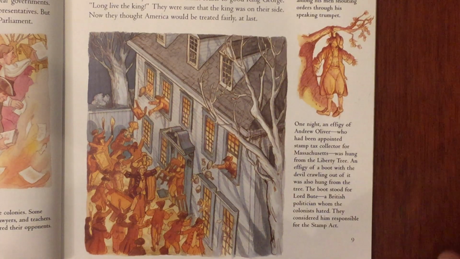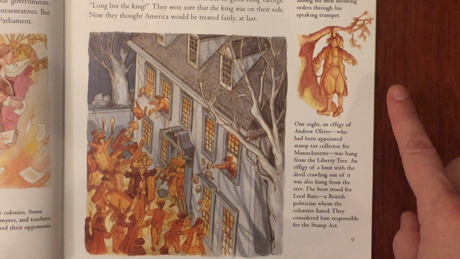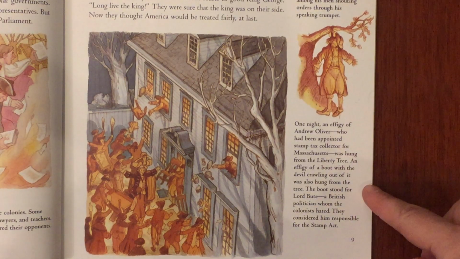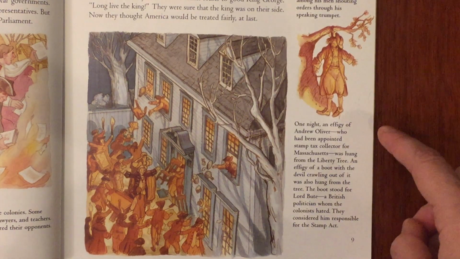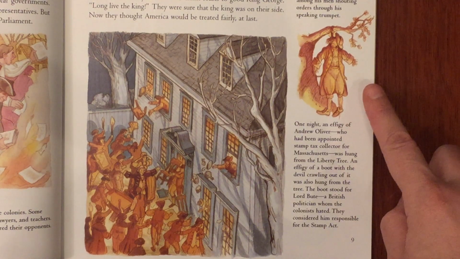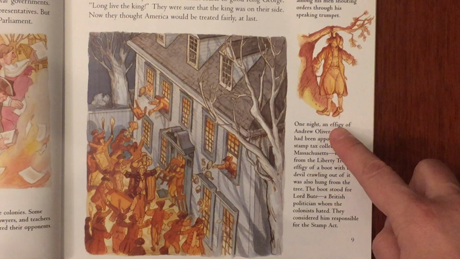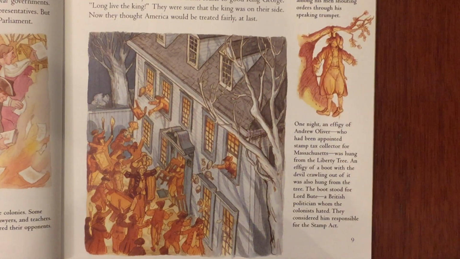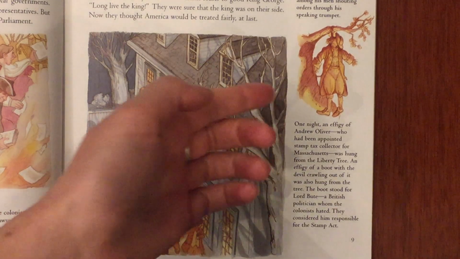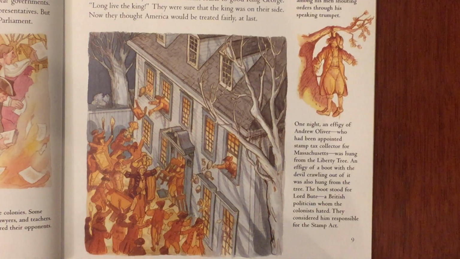The reason that I paused was because I was just trying to make sense of the picture and the words. So this is not actually the stamp tax collector who got hung. An effigy is like, I'd have to look it up. Hey Google, what's the definition of effigy? Here's the definition of effigy: a sculpture or model of a person. Okay, so it's a fake model of the person.